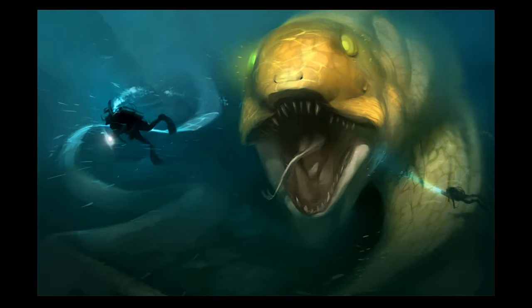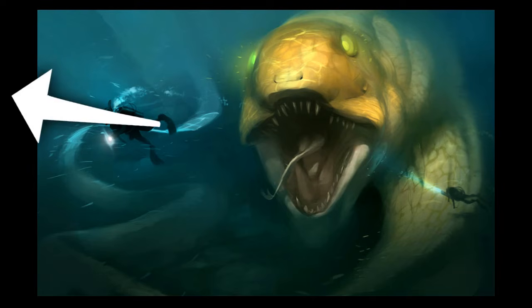This next image poses a challenge. Here there is a scuba diver escaping from a really big monster, and in some ways, your eye follows this scuba diver's gaze right off the left side of the image. And that's a bit dangerous.